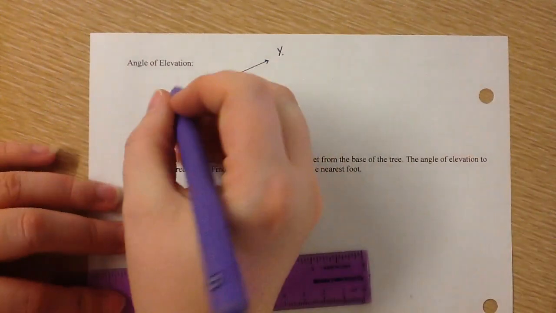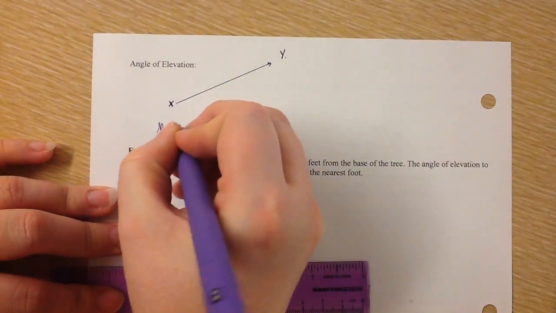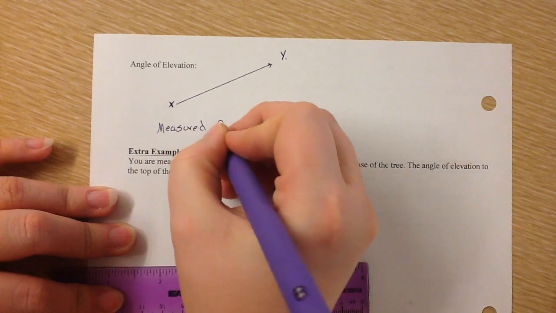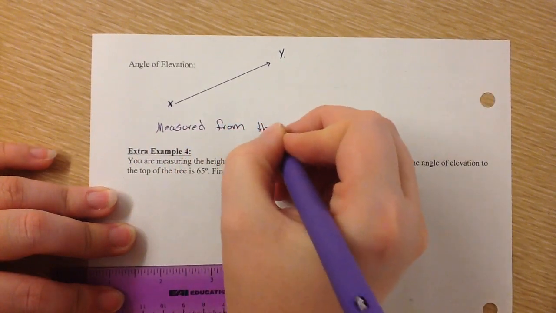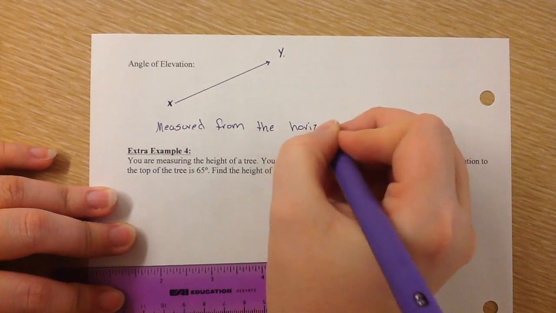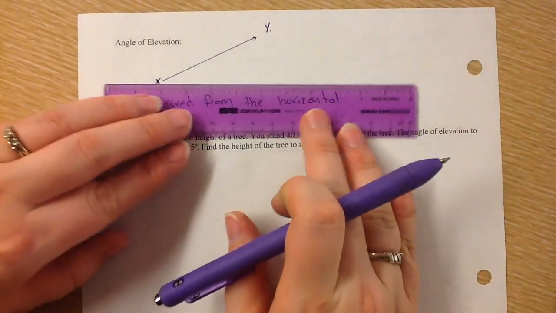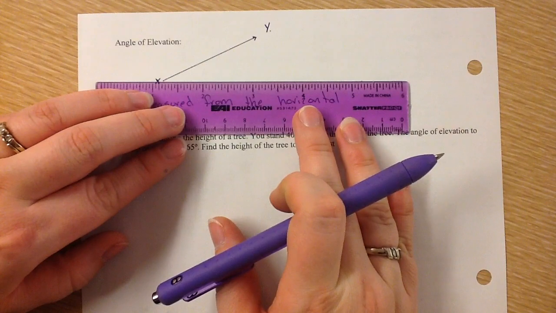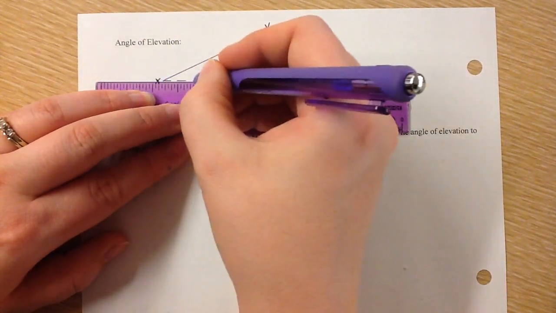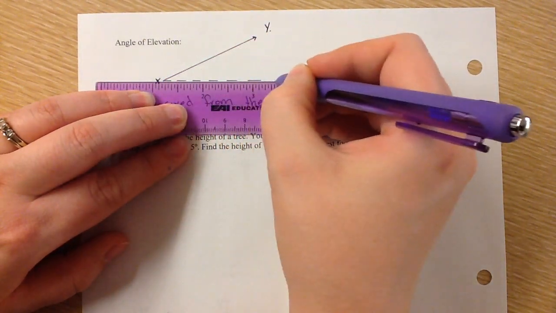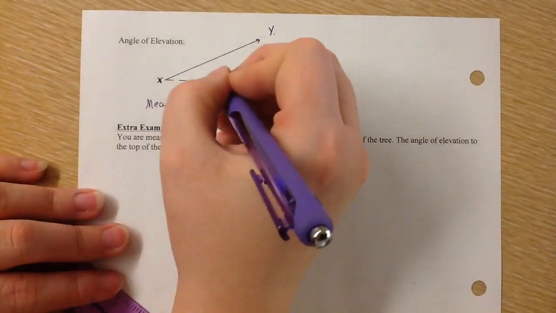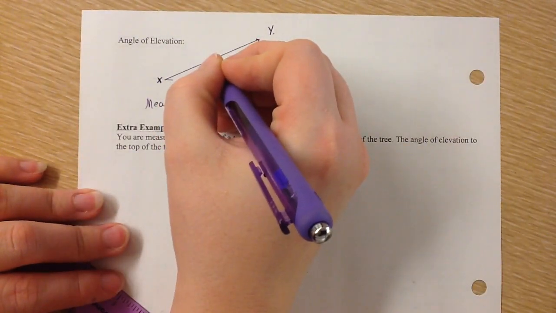So the angle of elevation is always measured from the horizontal. So it would be measured from the straight left and right. So here's my horizontal. I'll draw it in dotted. The angle of elevation would be this angle here looking up.